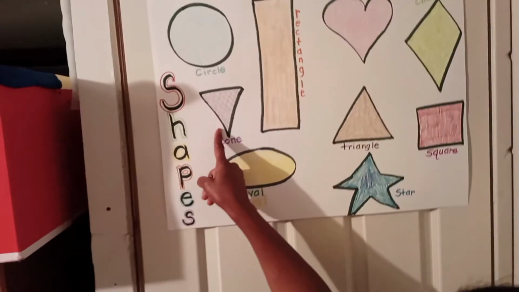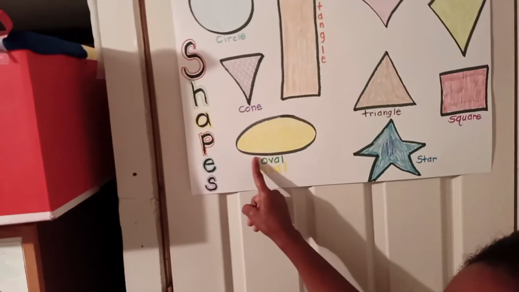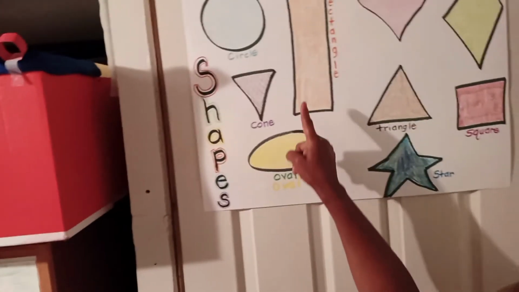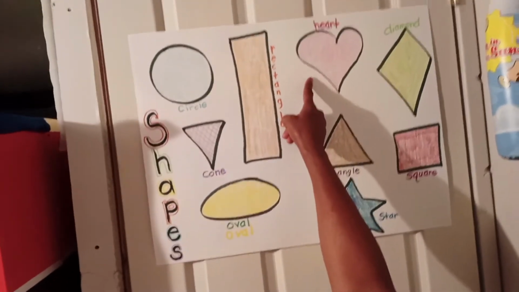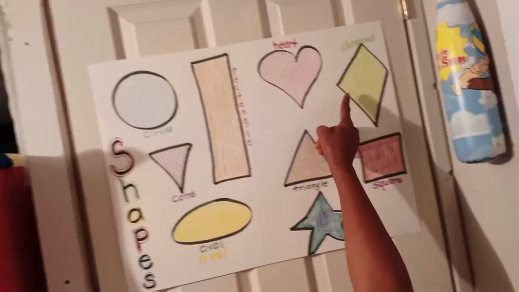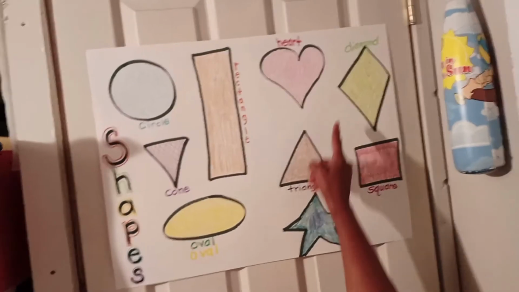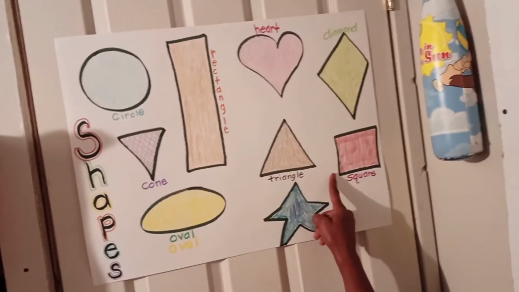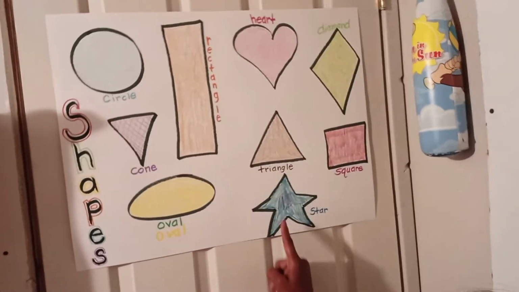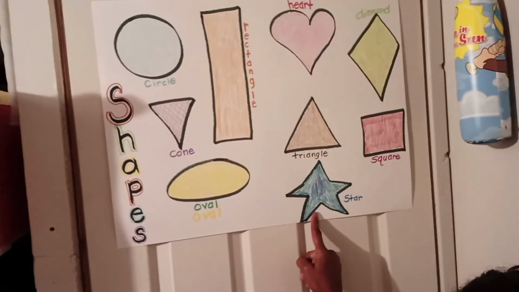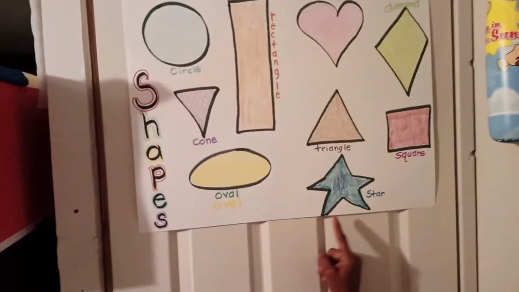So we have circle, cone, oval, rectangle, heart, diamond, square, triangle, and star.